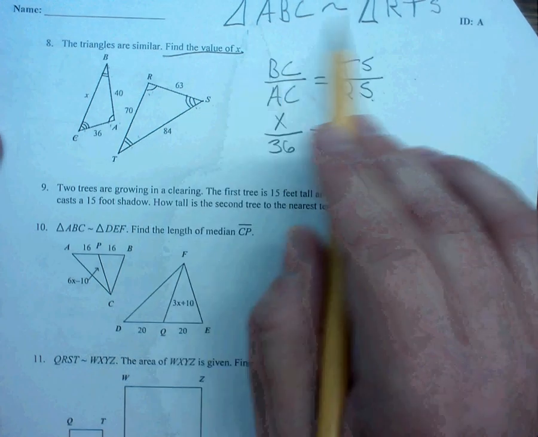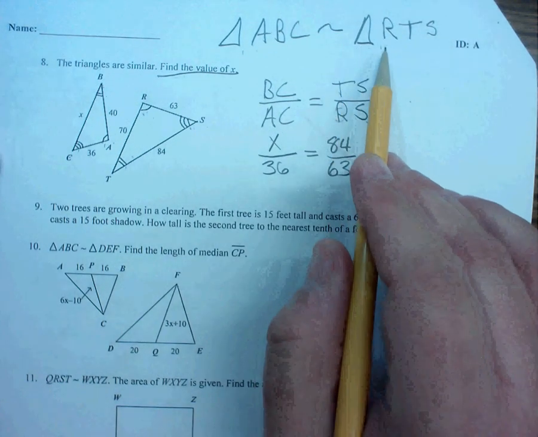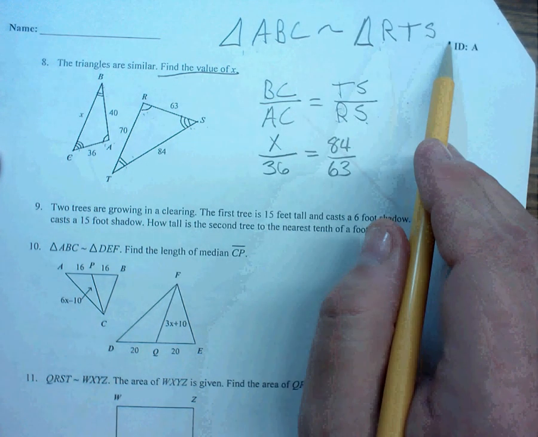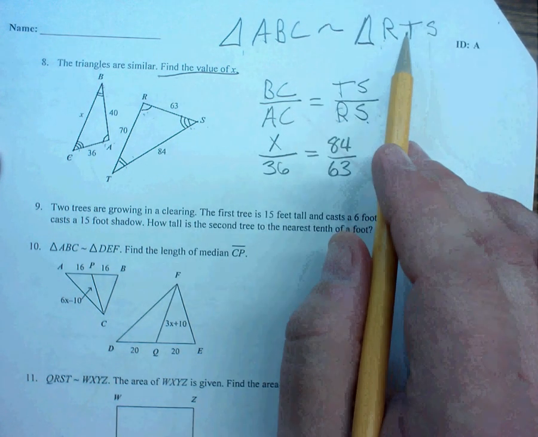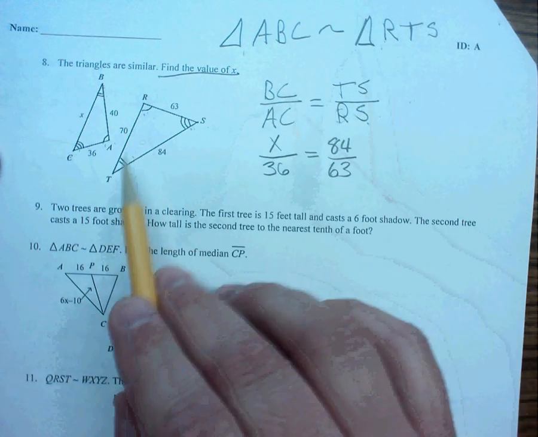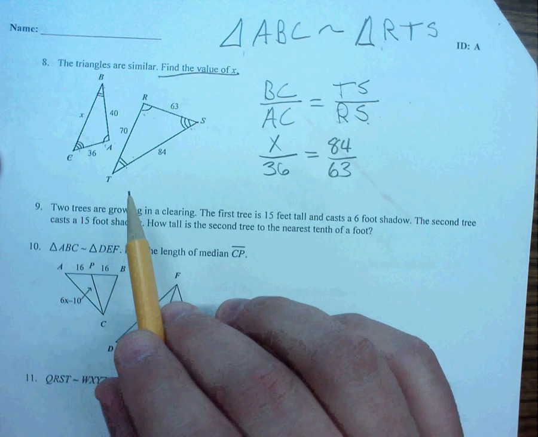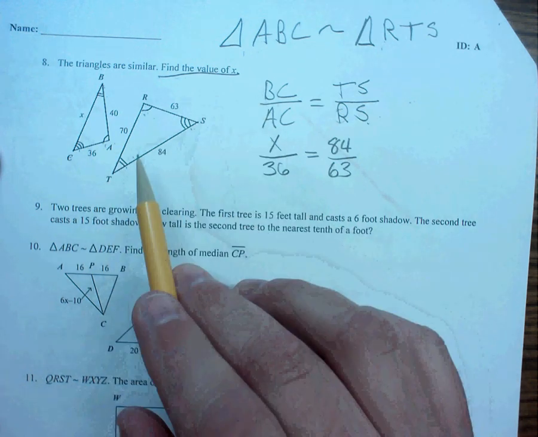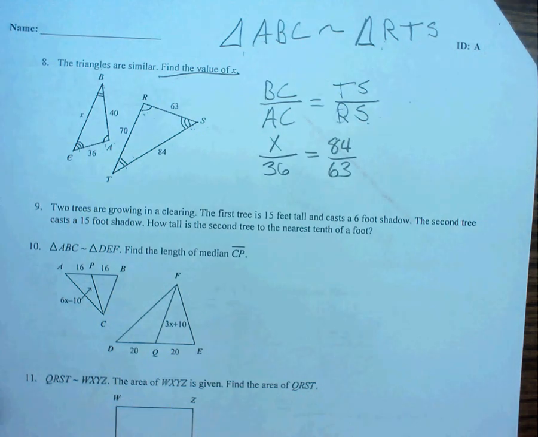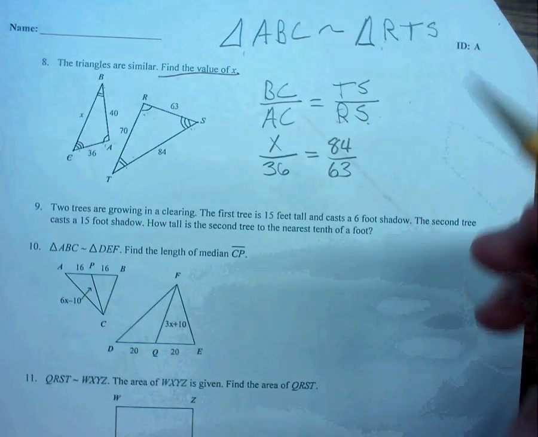A lot of kids would have looked at this and thought R corresponds to A, and they would have said RST. But Mr. Adams has been fooled on tests before as a student where they purposefully change that around. And that's intentional. They're trying to throw you off. But by just going through that process of double checking, you won't get it wrong.